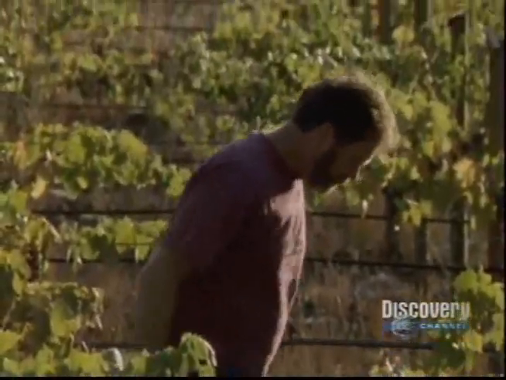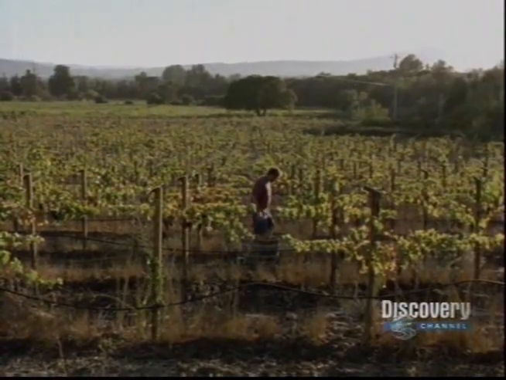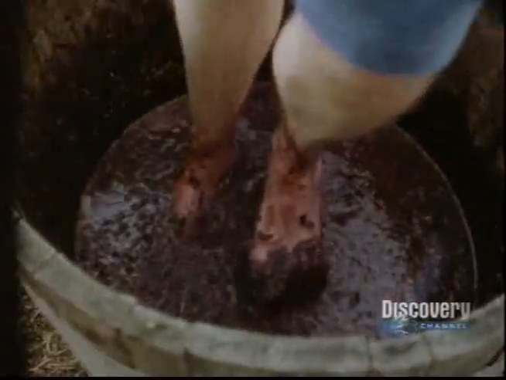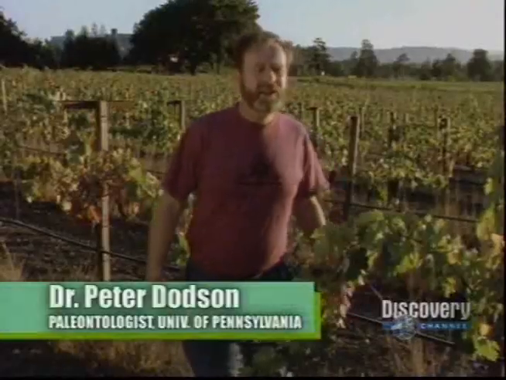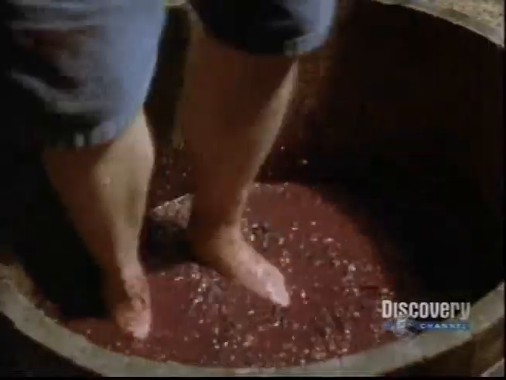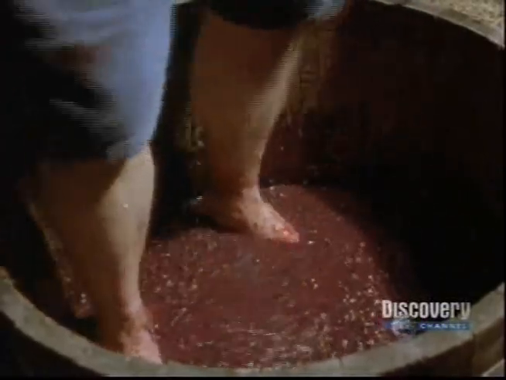Peter Dodson, a paleontologist at the University of Pennsylvania, loves a big meal, and he is fascinated with the mechanics of digestion in the really big eaters of the dinosaur world. How did they get it all down? Well, if they ate very succulent foods like these grapes, which I'm stomping on, grapes are very easy to crush and release the nutrition. But there were no grapes back in the sauropods' day, and very few succulent foods. They had to eat very tough, fibrous foods. How did they deal with this?